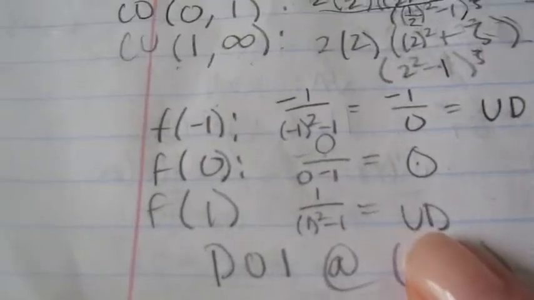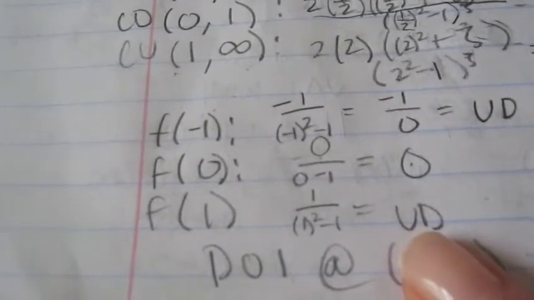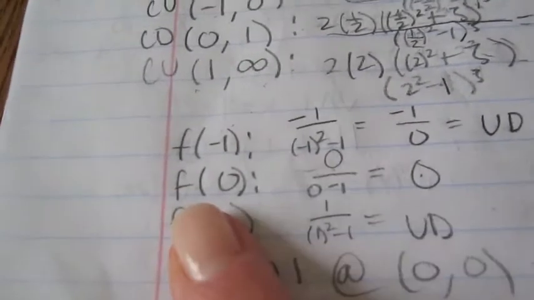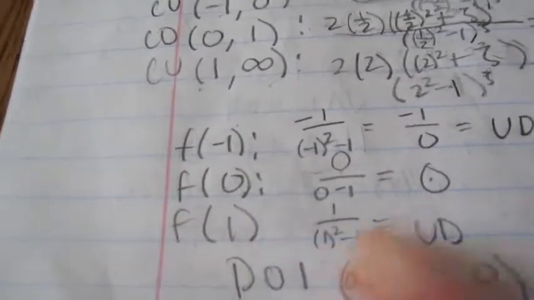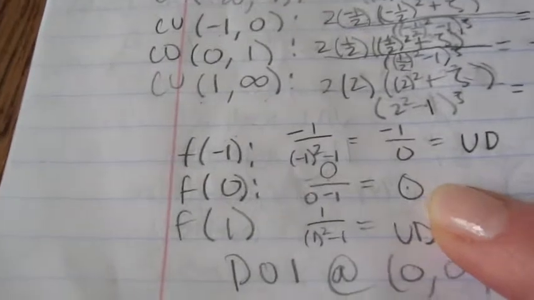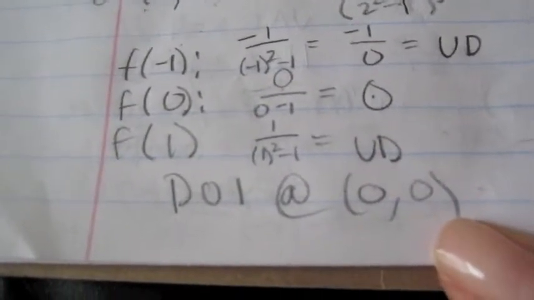And for positive 1 I also got that was undefined, and that is because those are the vertical asymptotes. So the only one that would work is f of 0, and I found out that that was 0 as well. So the point of inflection is at 0, 0, as well as the x-intercept and y-intercept.